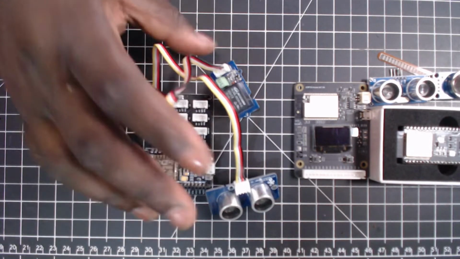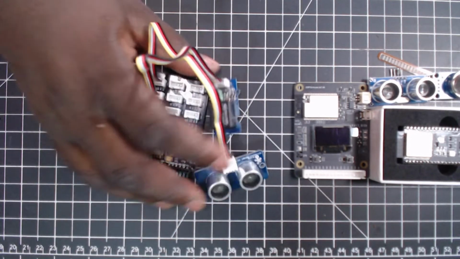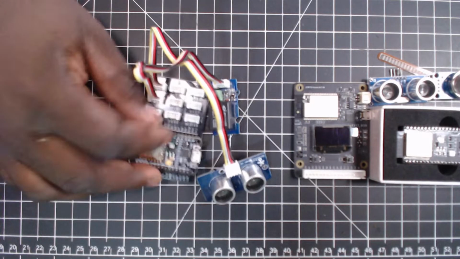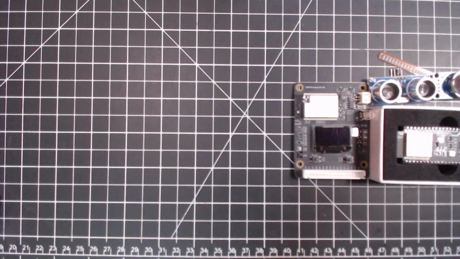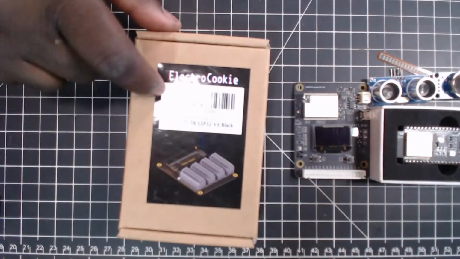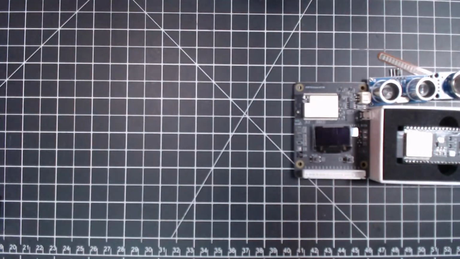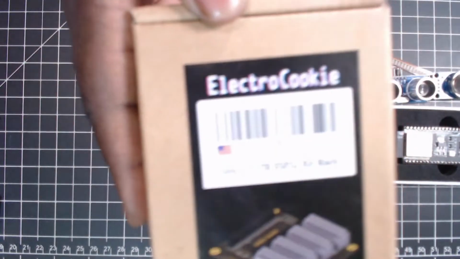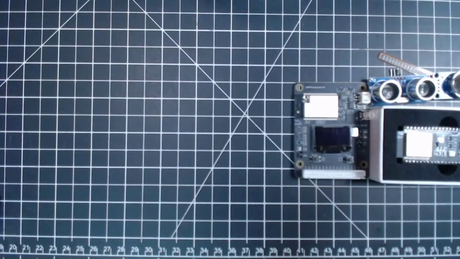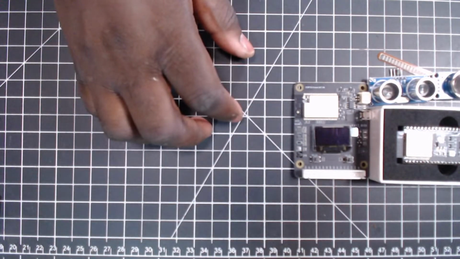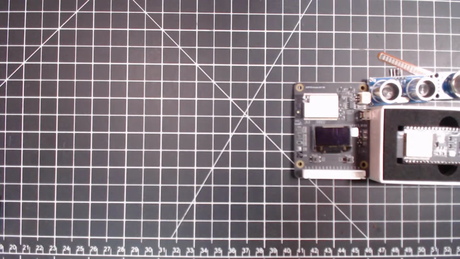Now, however, because of the ESP32, they didn't have one for it because it was a bit different. What I did was I ended up finding this one over the internet. This one is coming from Electro Cookie. And again, it's not paid or sponsored. I just purchased it myself and I'm using it.